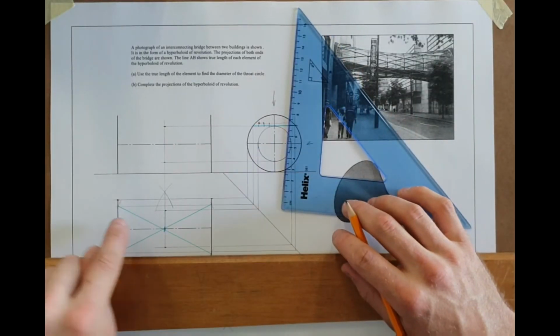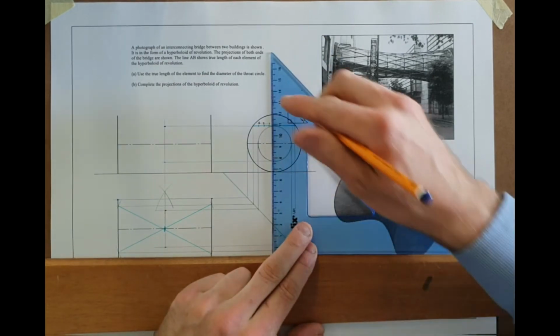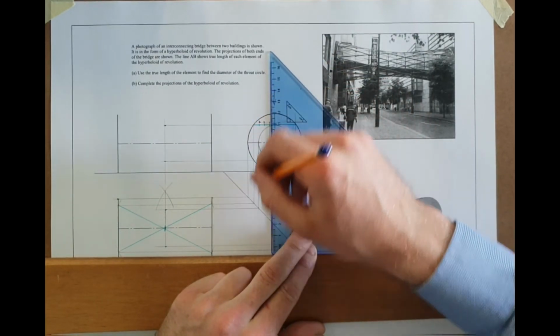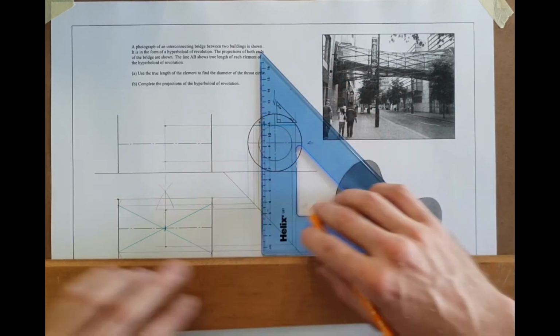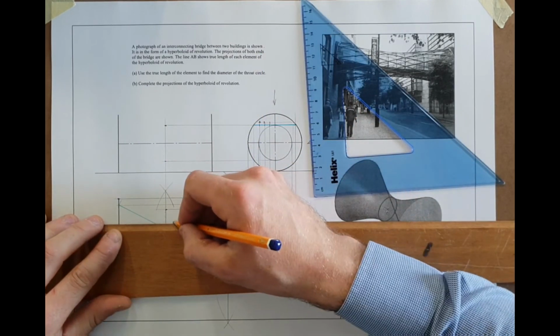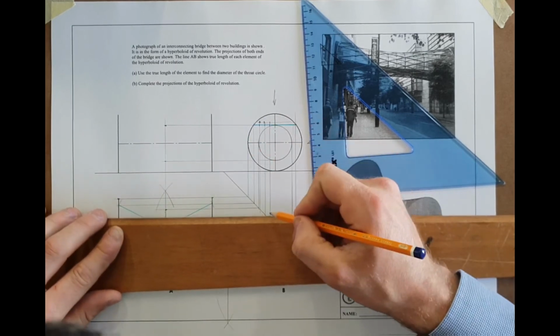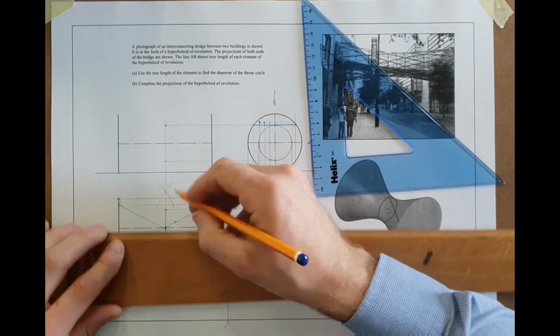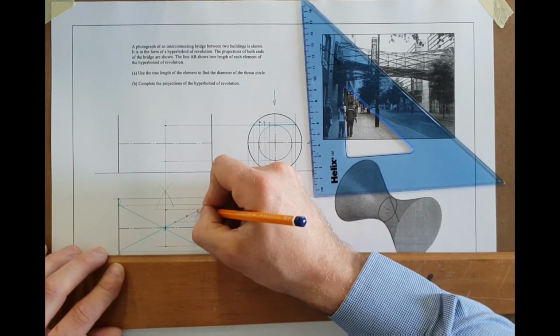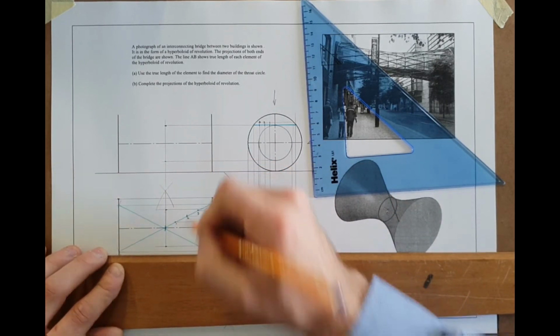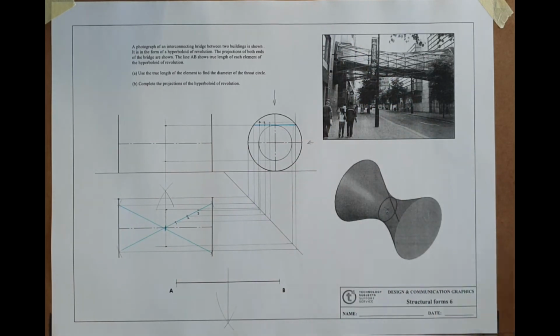Find those points on either line, it doesn't matter. Points 1, 2 and 3. I'm going to go with the near line. There's point 1, 2 and 3. 1, 2 and 3. And now it's time to do the rotation.